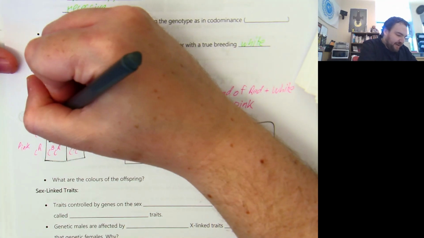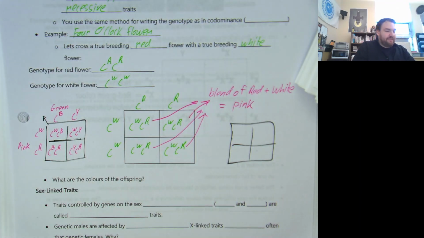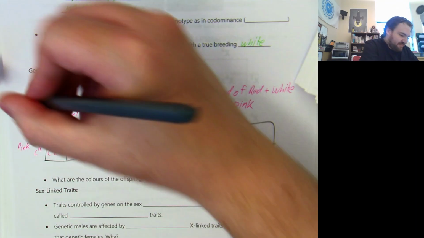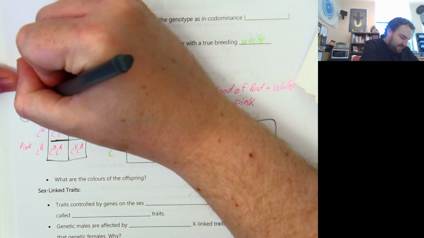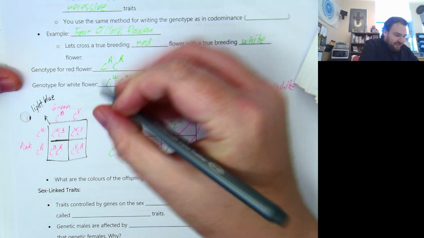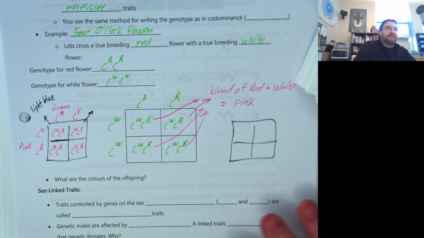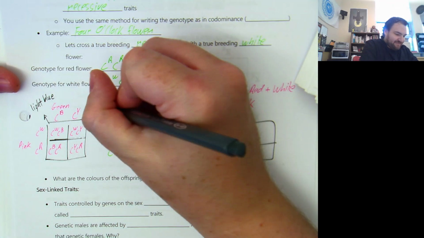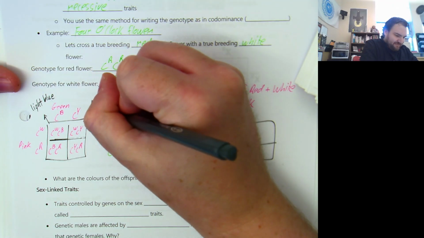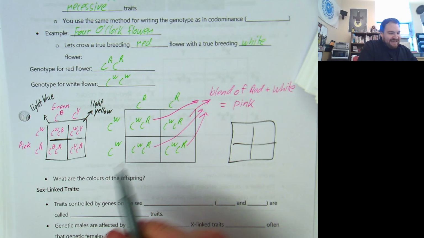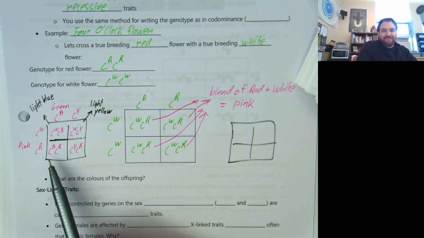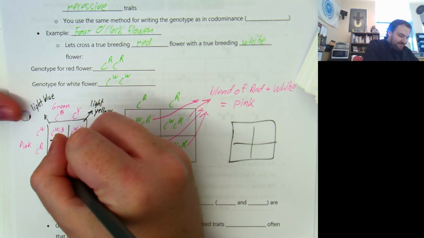What colors have we just created? Top left, well, if you take blue and you add white, what do you get? A light blue, you betcha. You take yellow, you add white, what do you get? Light yellow. You take blue, you add red, what do you get? You get purple.